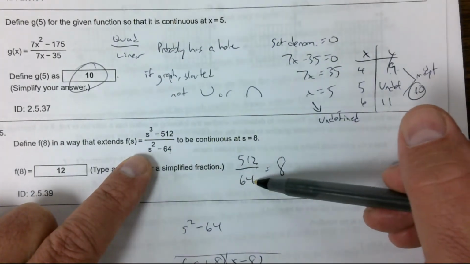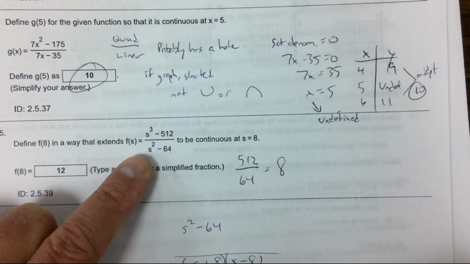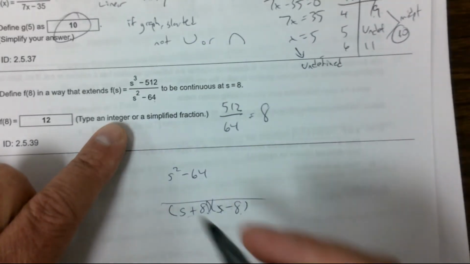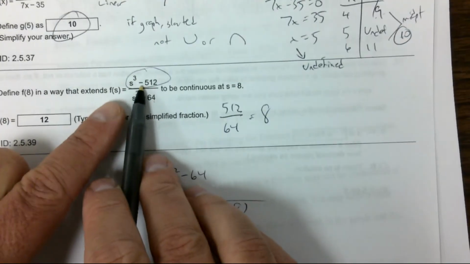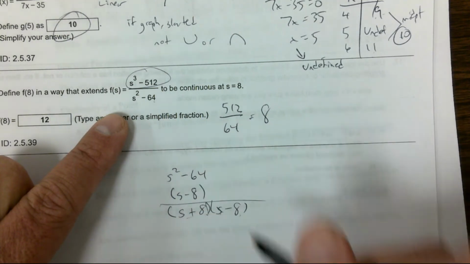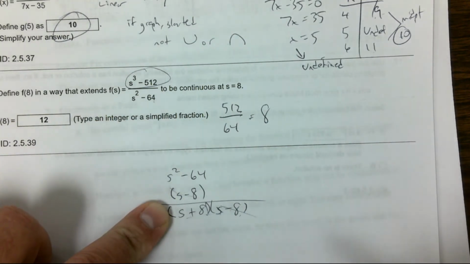What I'm going to do now is I'm going to say, well, I wonder if what's going to cancel is going to be the s minus 8 or the s plus 8. How I would know is it's a cube that has minus, and so if I'm just guessing and checking, the minus 8s are going to cancel.